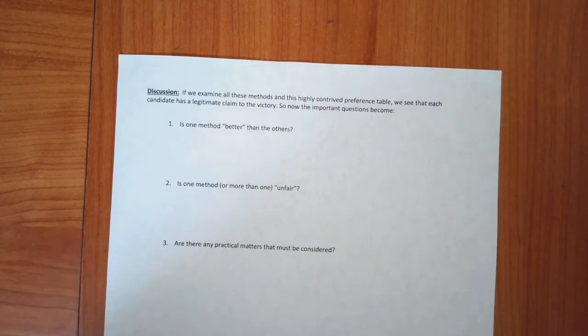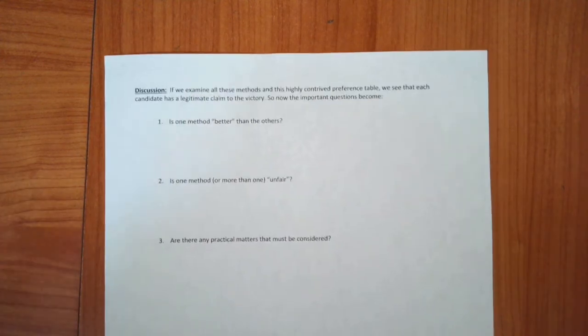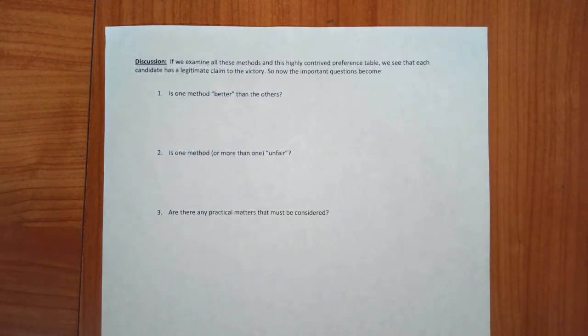They wouldn't have all of them if one fit every goal. So is one method unfair? Once again, look at them and make your decision. Are there any practical matters that must be considered? Again, I'd like you to think about those and think of what the answers to that might be.